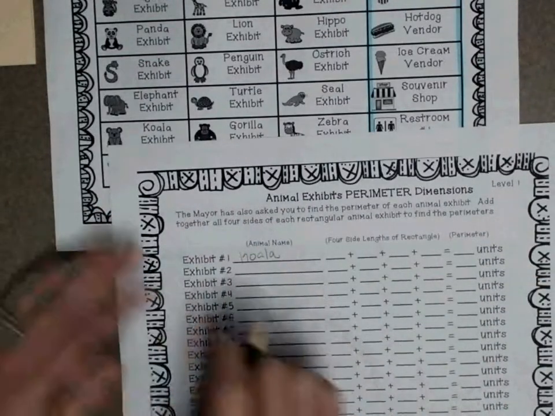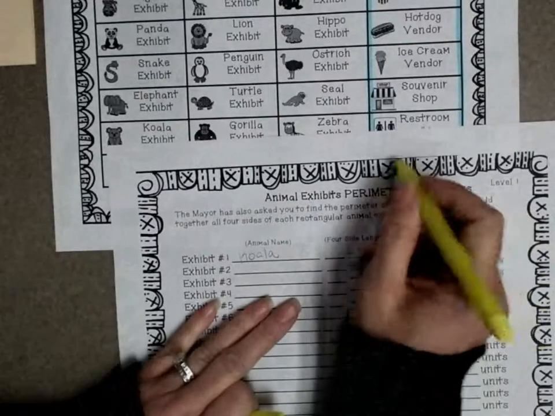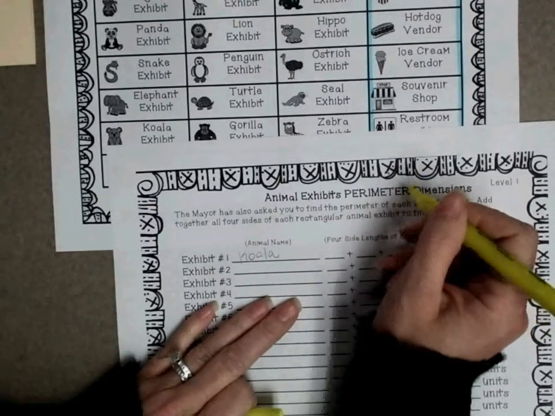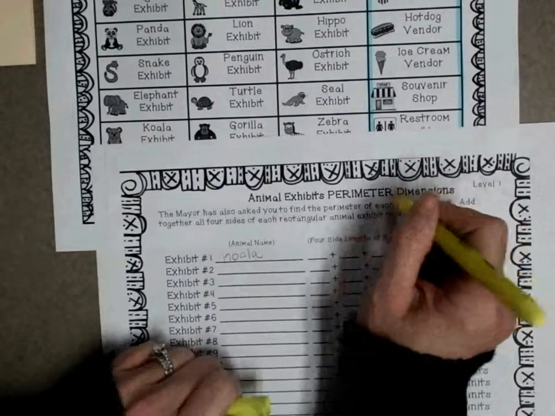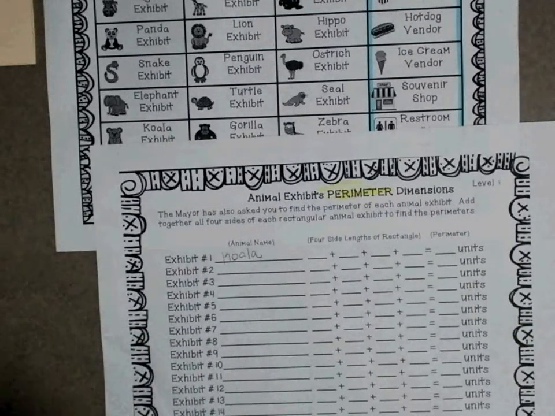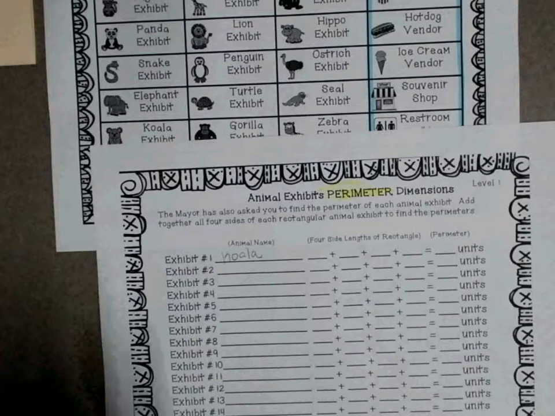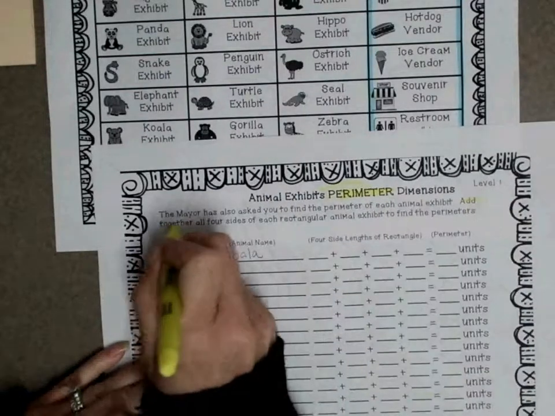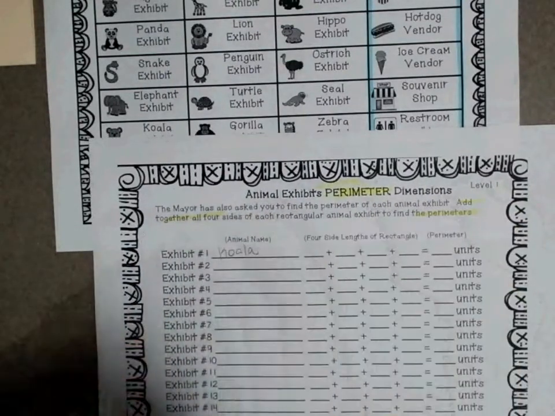All right, so this one, we're going to highlight perimeter. It says animal exhibits perimeter dimensions. Ooh, say that 3 times fast. And it talks about adding the sides together and finding the perimeters.